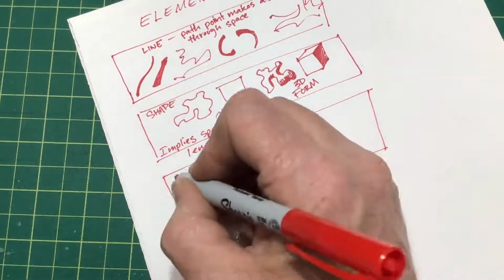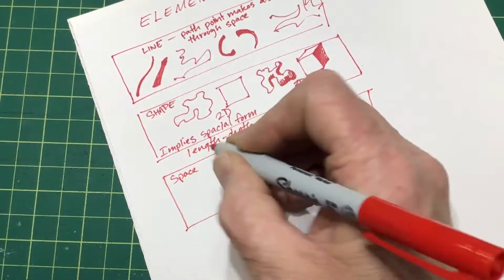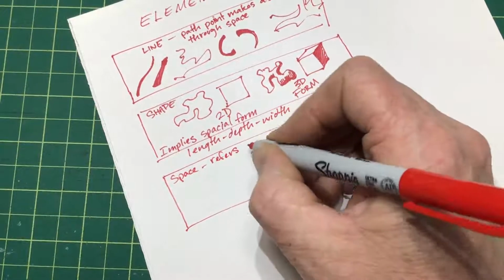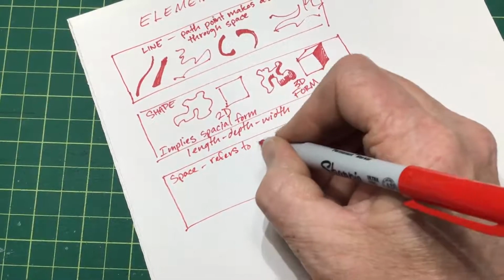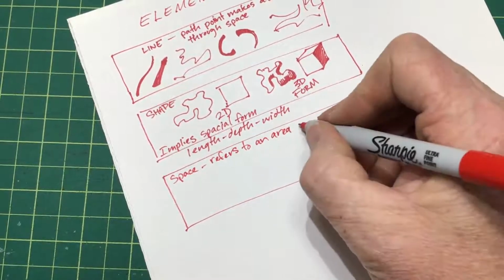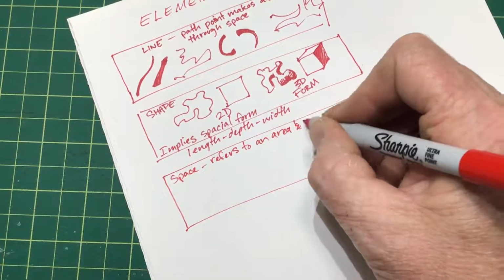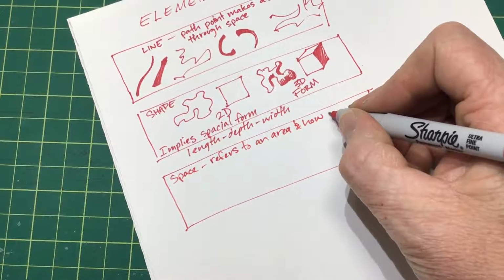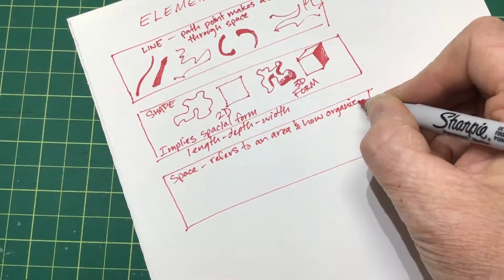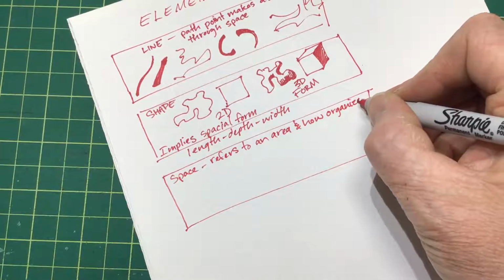So space, we'll just give it a definition first before I draw. It refers to an area, and how it's organized. So do you think about organizing your areas when you draw or paint?